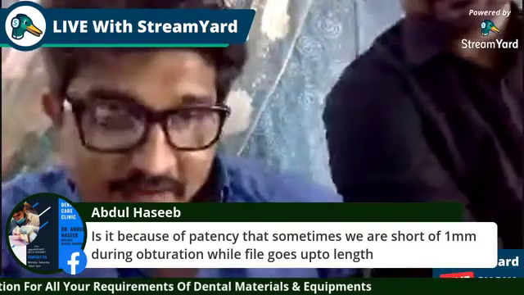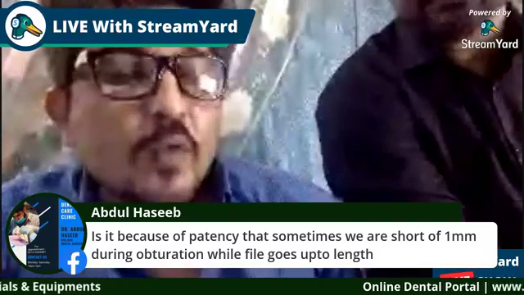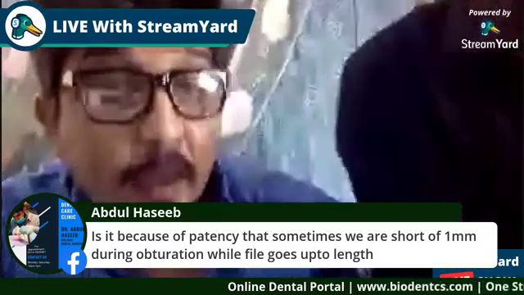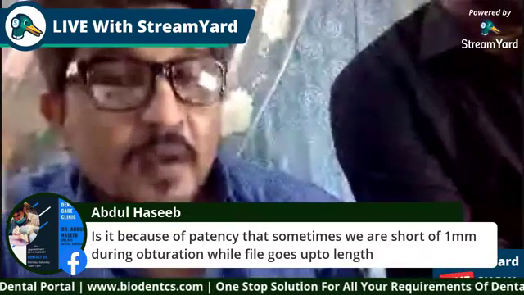You can say that our obturation must end 0.5 to 1 millimeter from the radiographic apex, but it doesn't mean that we are not supposed to instrument that area.